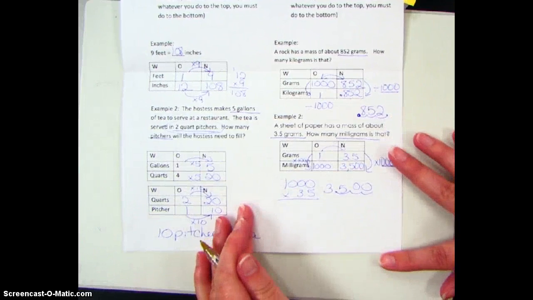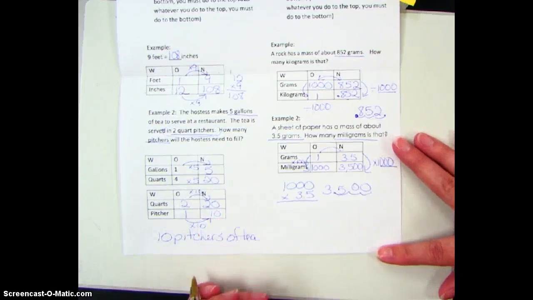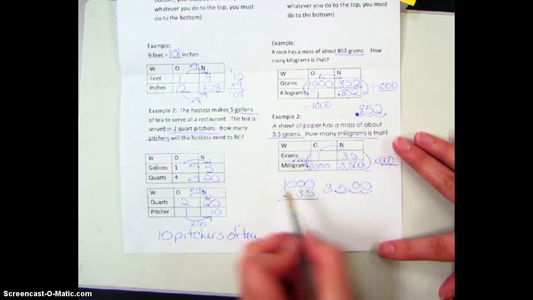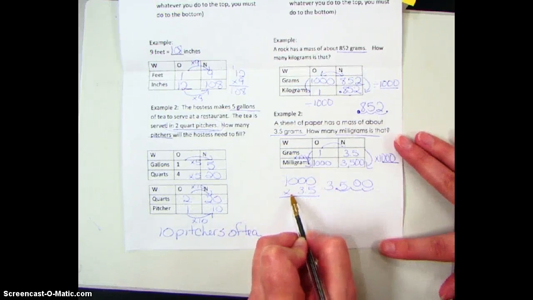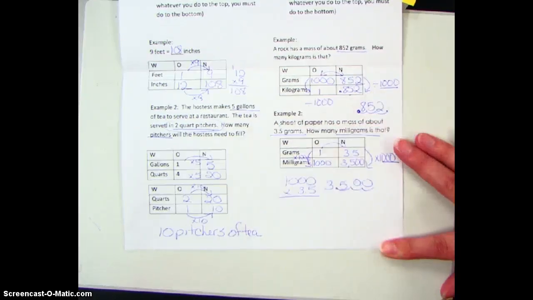Just remember that when you're moving your decimal, if you're multiplying, you're going to move to the right. If you're dividing, you're going to move to the left. And the act of doing that is the actual multiplication and the actual division that you have on your paper.